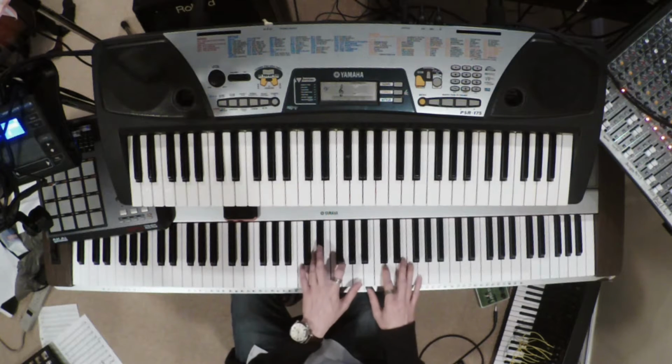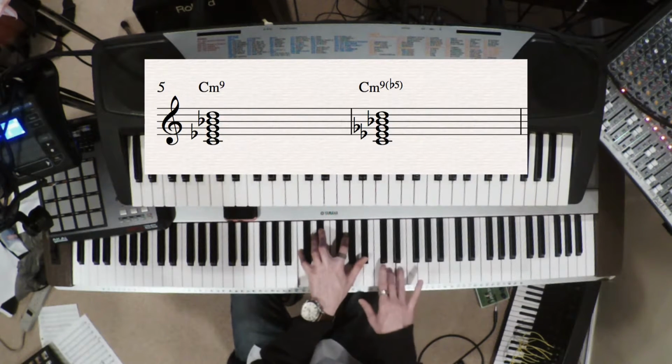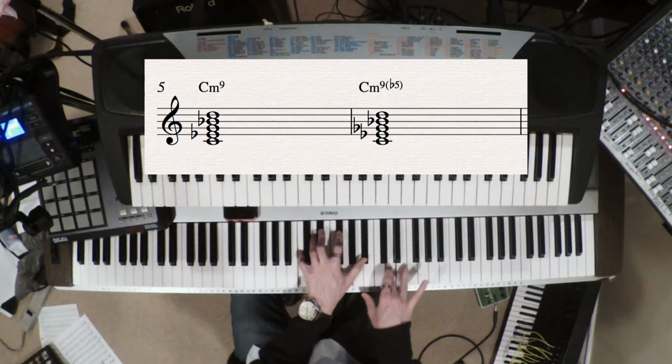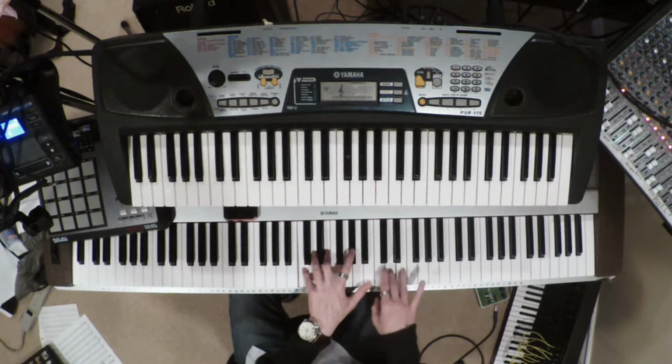Another very common alteration is to the minor chord, which would be C minor 9 flat 5. So again, it's the same formula. We take a C minor 9 and we just flatten the 5th. That's it. It's as simple as that. And that's a C minor 9 flat 5, also called C half diminished or C split, all kinds of different names. The one that I like best is minor 9 flat 5 because it tells you exactly what the chord is. Same thing with C major 9 sharp 5.